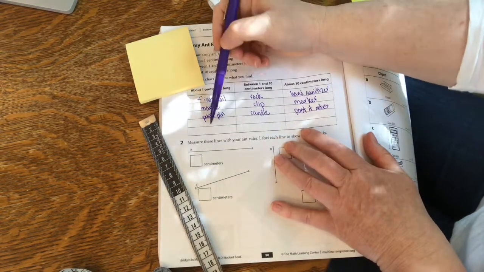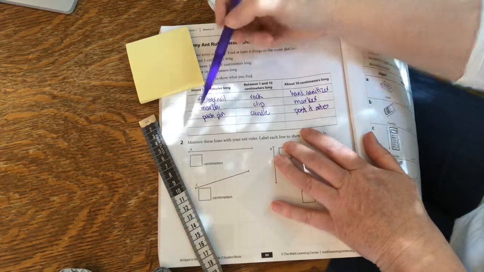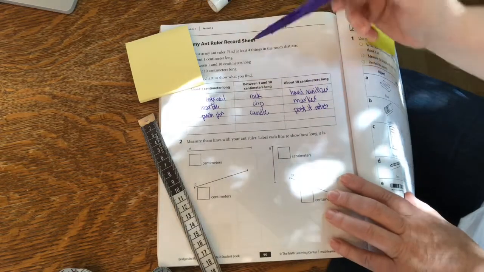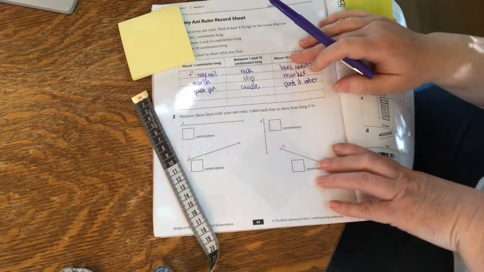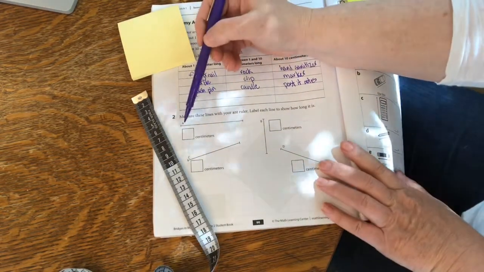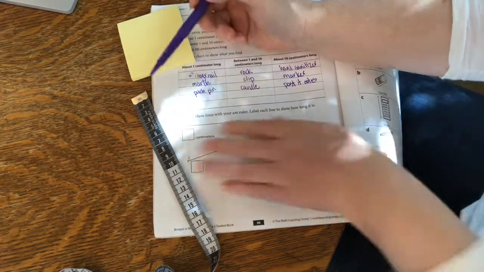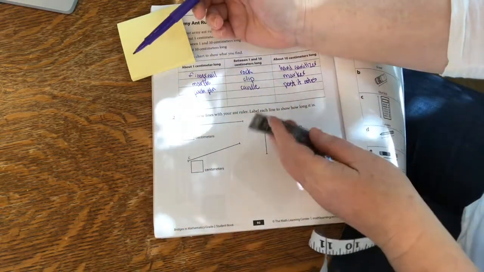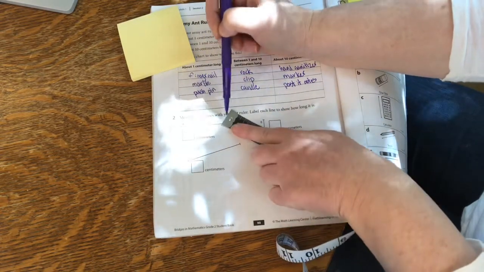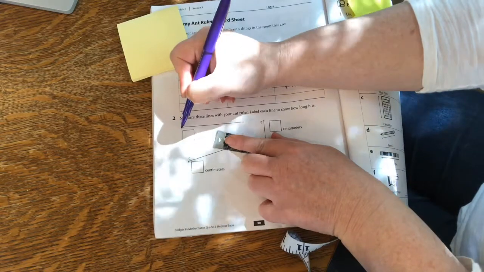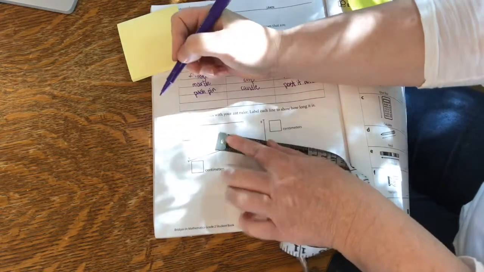I need to go and find some more things that are about 1 centimeter, between 1 and 10 centimeters, and about 10 centimeters. And then the second part of this, I want you to measure these lines and write down how many centimeters it is. Now for this, you're going to need to be very careful, and remember you're lining up the metal edge with the beginning of the line. So the beginning of the line is that little mark right there that they put there for you.